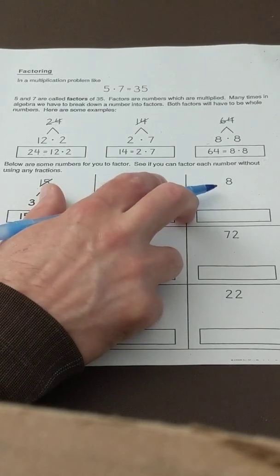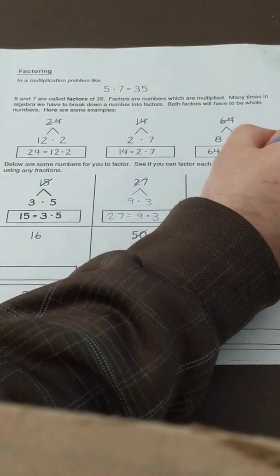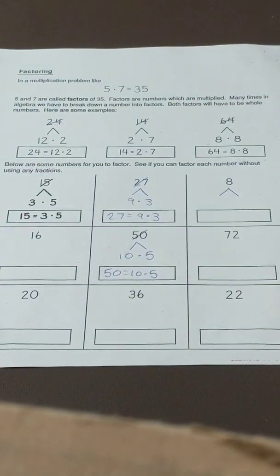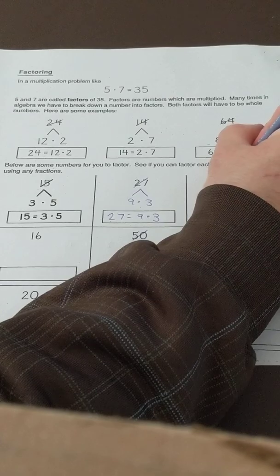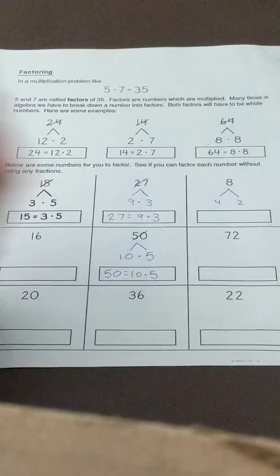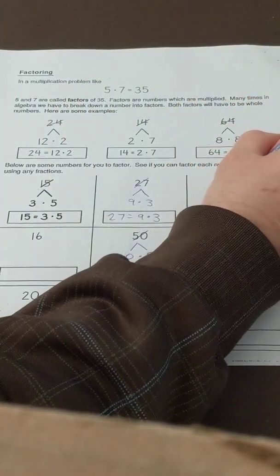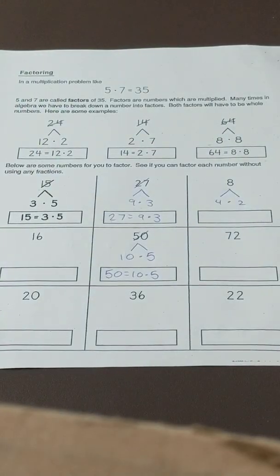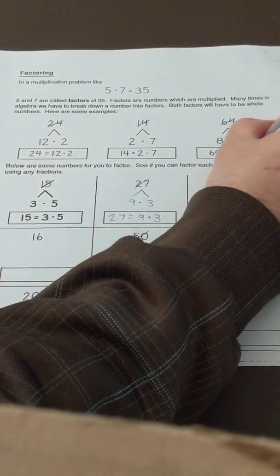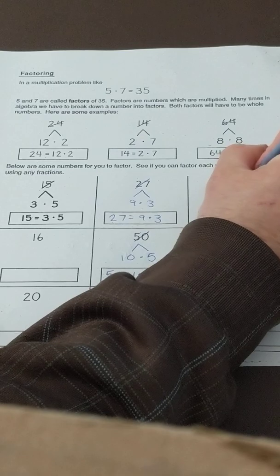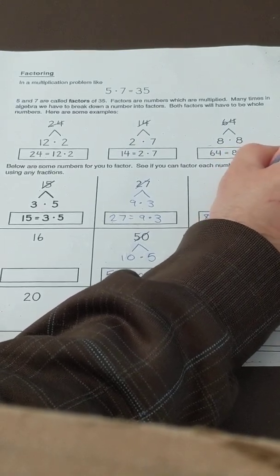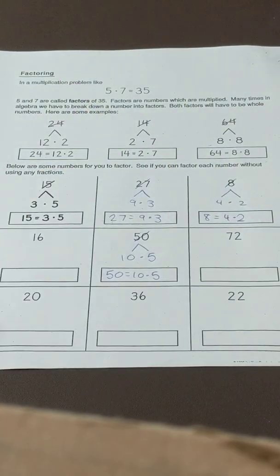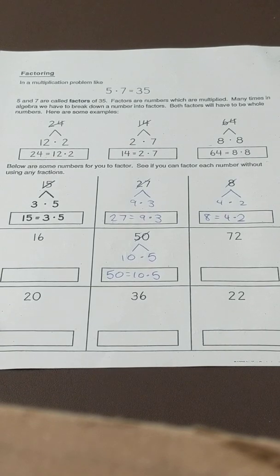Let's do one more. 8. Easiest way to remember 8 is 4 times 2. We broke it down, so we move it down. Alright, and that's all there is to it.